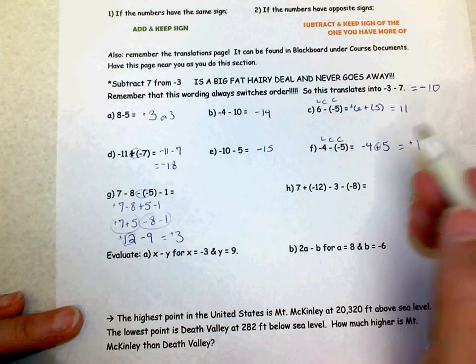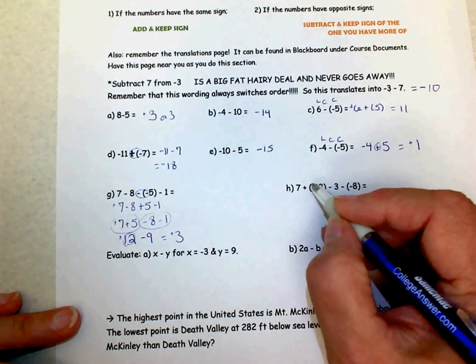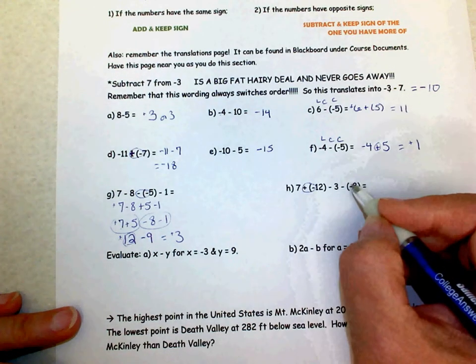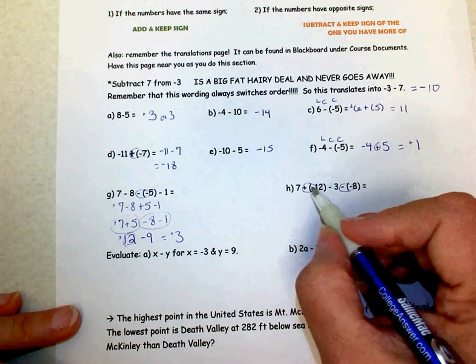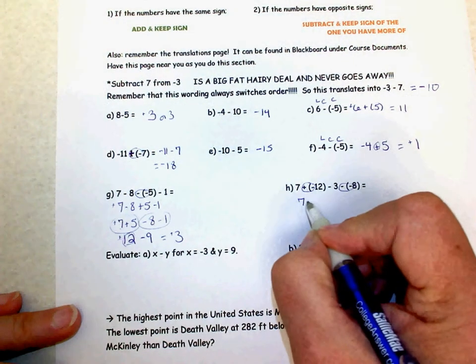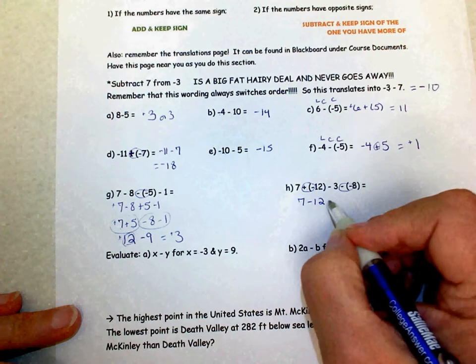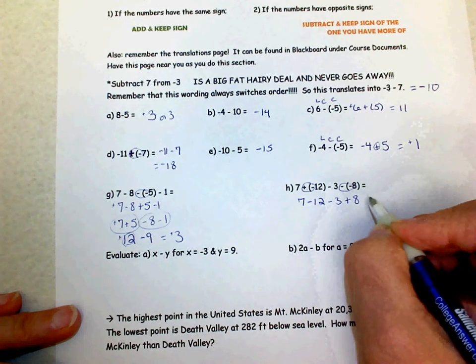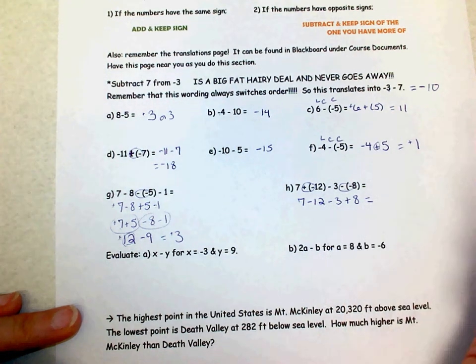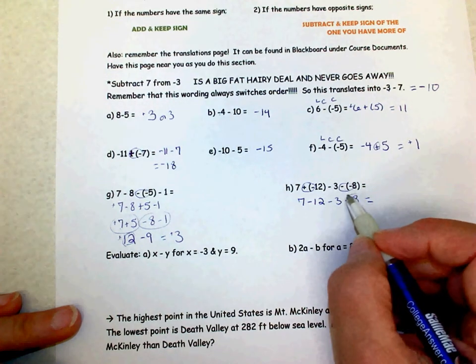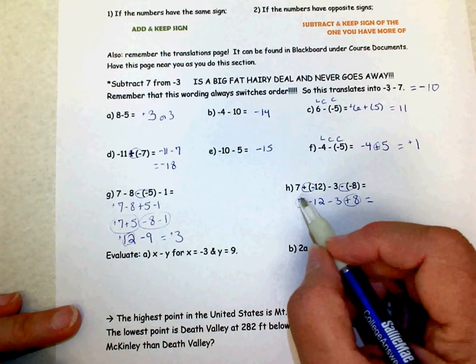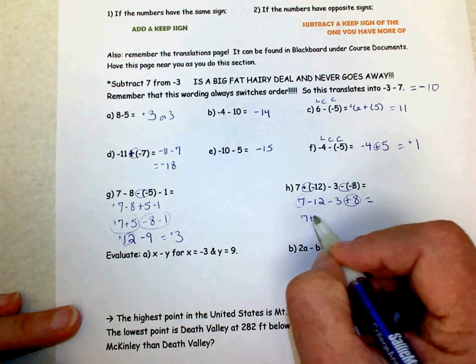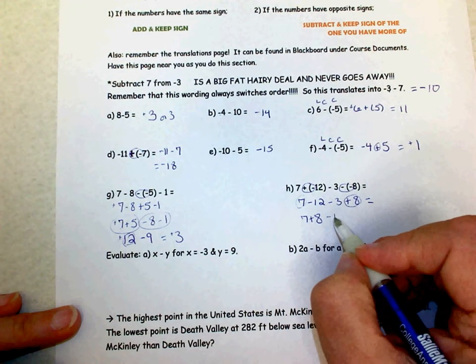Then on H, we've got two sets of double signs. Plus and minus is the same thing as minus. And minus a minus is the same thing as plus. Now we've got two positive numbers, 7 and 8, so 7 plus 8, and then negative 12 minus 3.